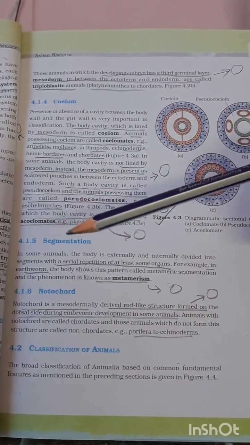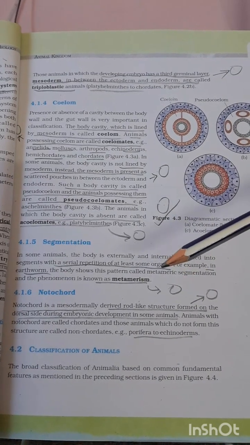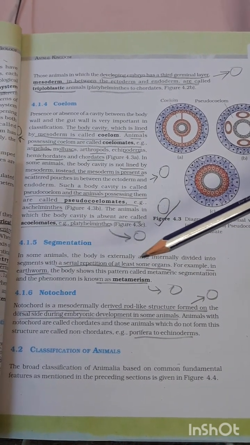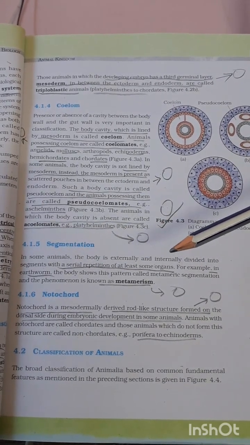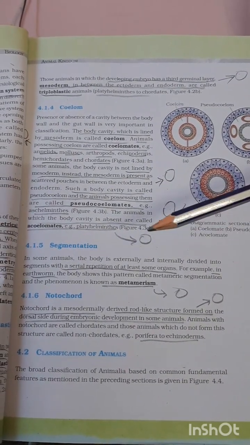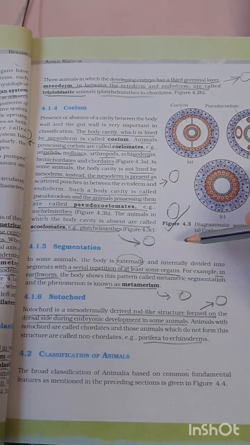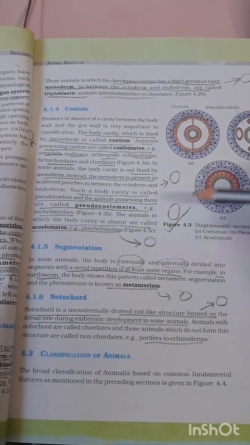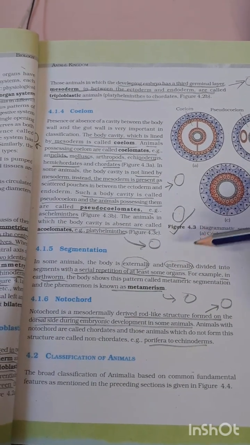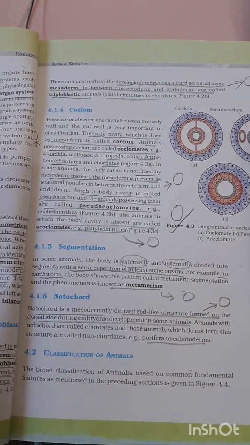Now for segmentation, metamerism, you will get this term in the next videos. Metamerism is exhibited by earthworms. That is the serial repetition of the segments, both internally and externally. You have to remember this, because if it is present only externally, or only internally, that is not called metamerism. Both of these have to be present to be called metamerism.